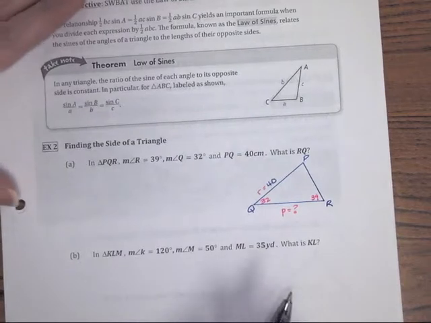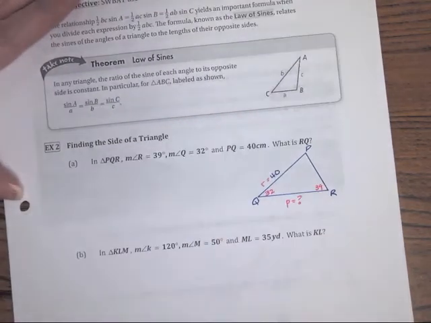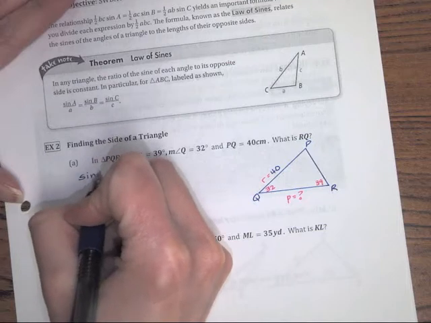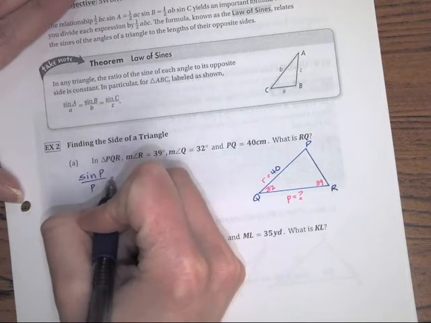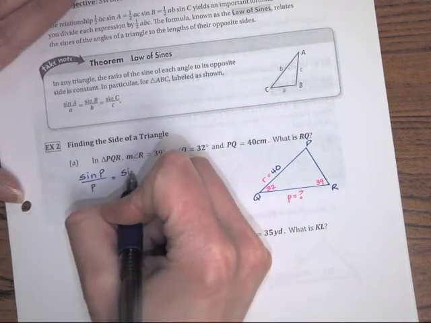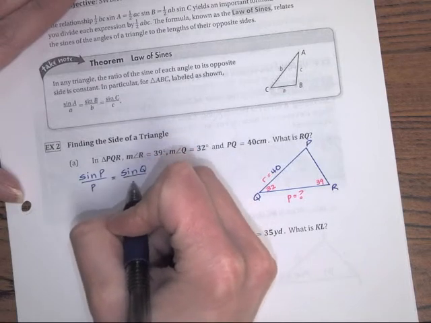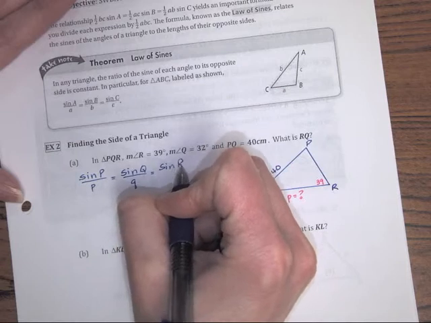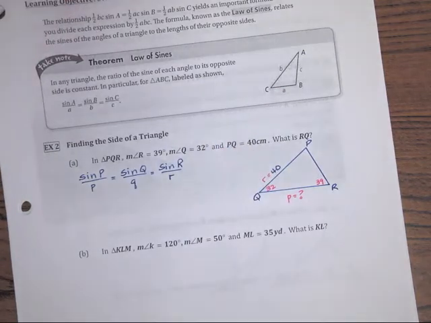We're going to do law of sines, but we're going to do it with P, Q, and R. So sine P over p equals sine Q over q equals sine R over r. And we're going to fill in what we know.